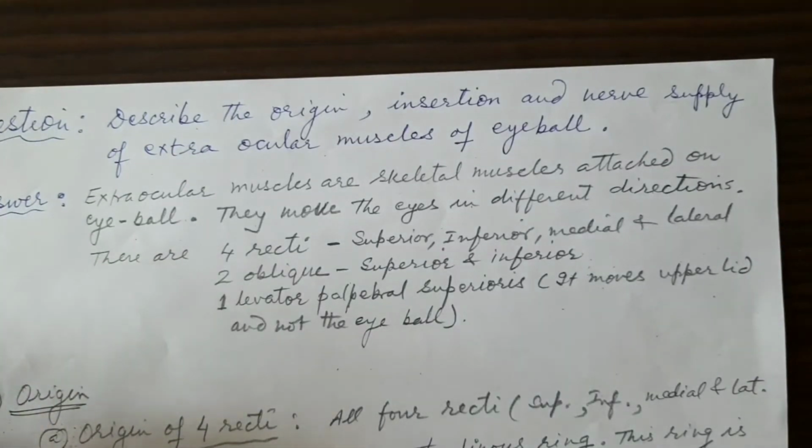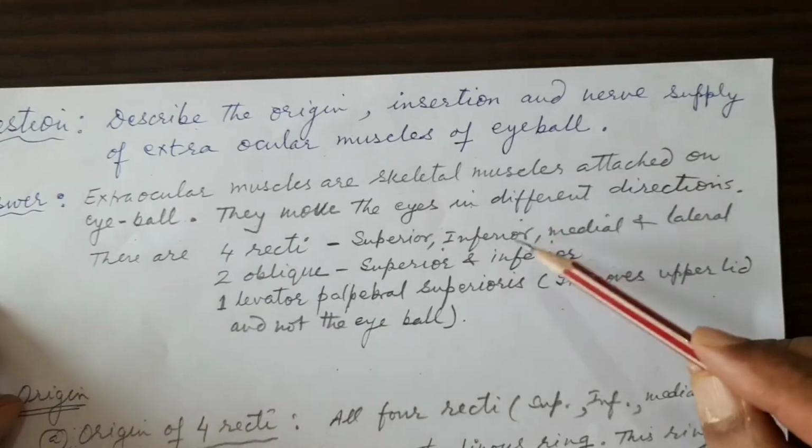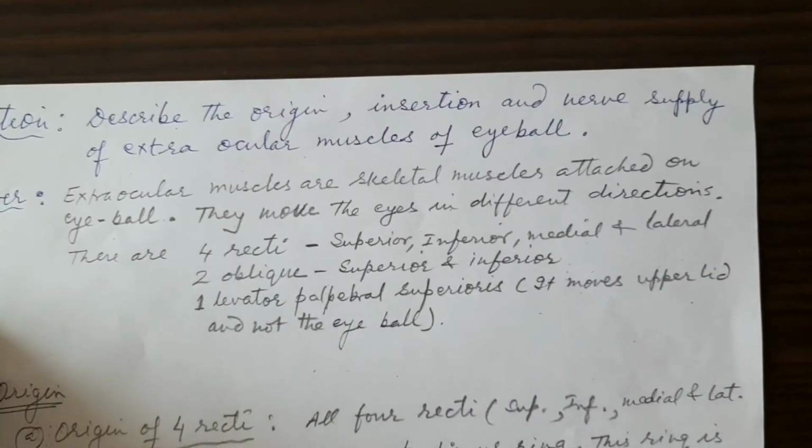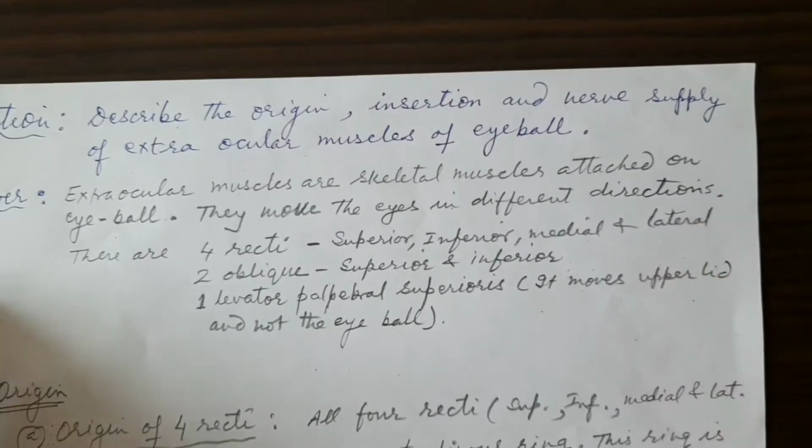Why are they called recti? Because they are ribbon-like, elongated, rectangular in shape. These muscles are the superior rectus, inferior rectus, medial rectus and the lateral rectus of the eyeball. They are on the medial, lateral, superior and inferior sides of the eyeball, attached to it.